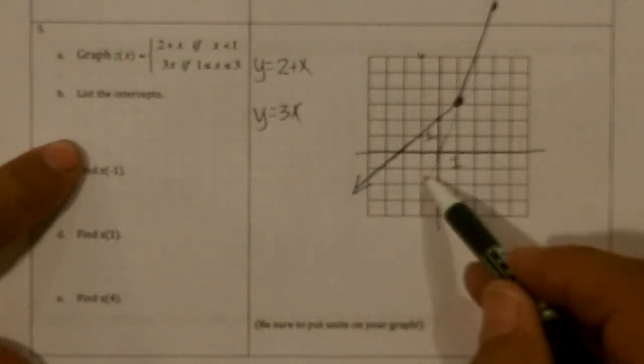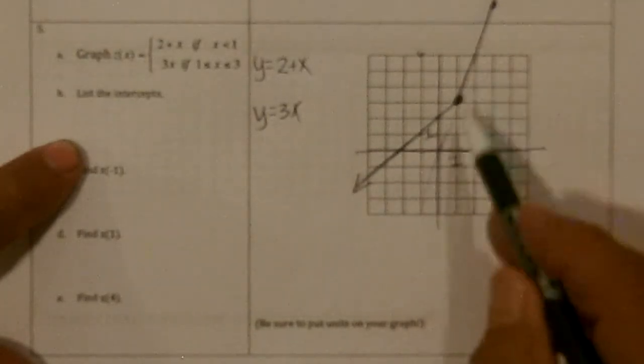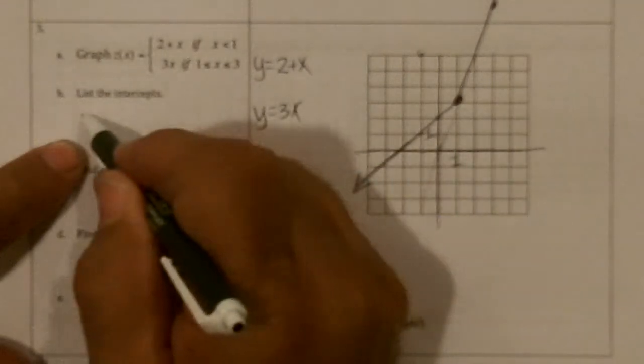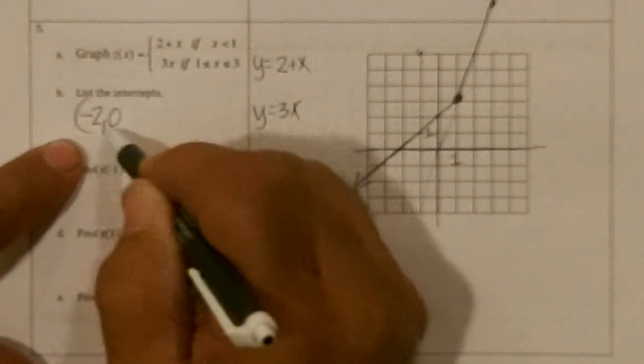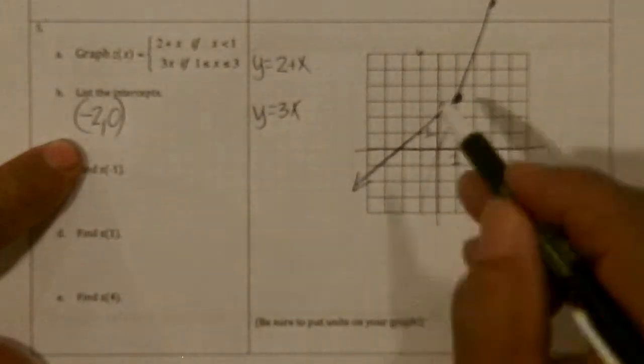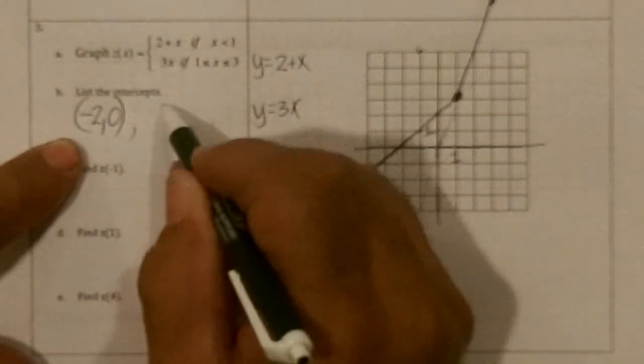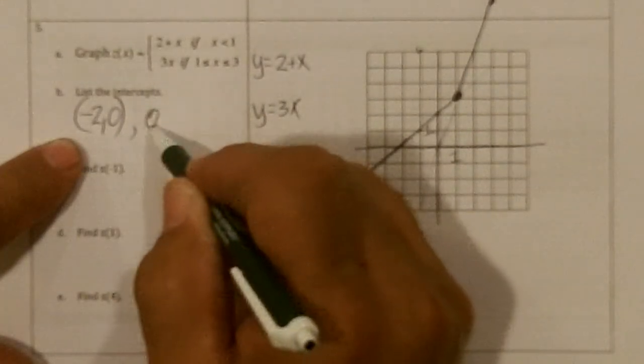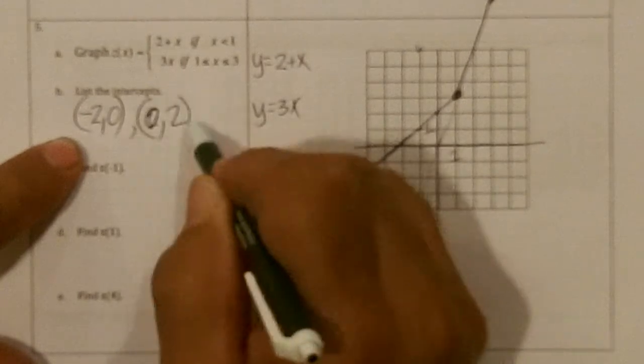Well, we can't use that one because it's not on the graph. This is the graph, but it crosses the x-axis at (-2, 0). Intercepts are points. Crosses the y-axis at (0, 2) on the y-axis.